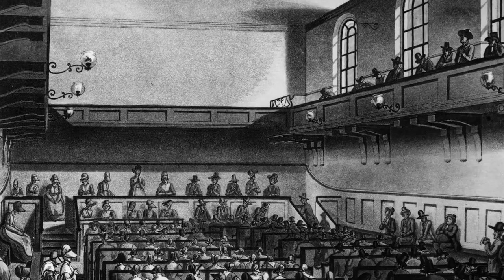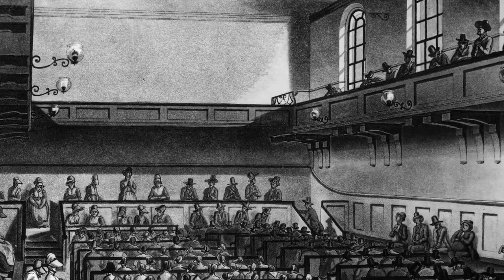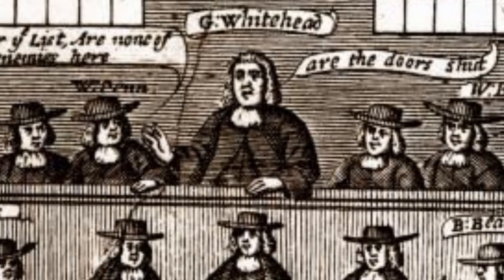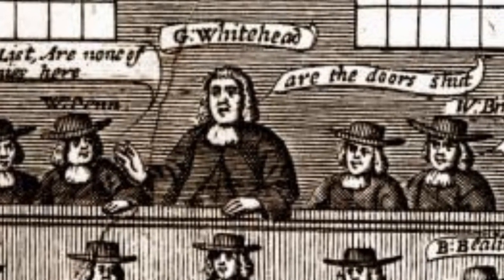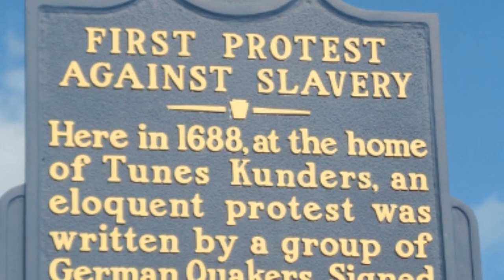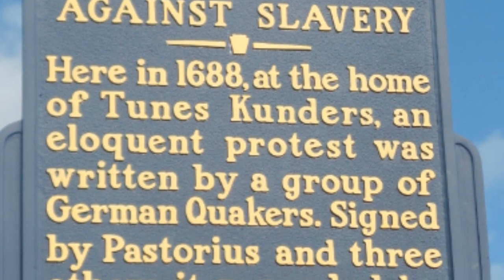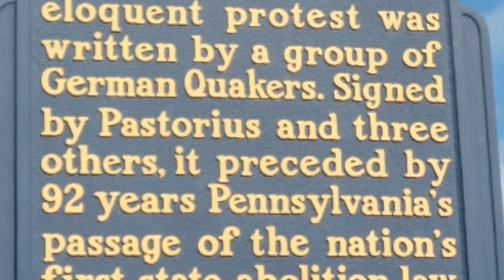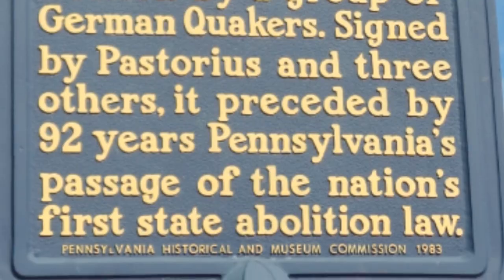The first group in the American colonies to speak out against slavery, who were not slaves themselves, were the Quakers. Though nearly 70% of the Quakers owned slaves in the late 17th century, church leaders believed that owning slaves was inconsistent with their Christian religious beliefs. So in 1688, Quaker leaders in Germantown, Pennsylvania, issued a statement against the institution of slavery. This was the earliest written record of opposition to slavery in the American colonies.